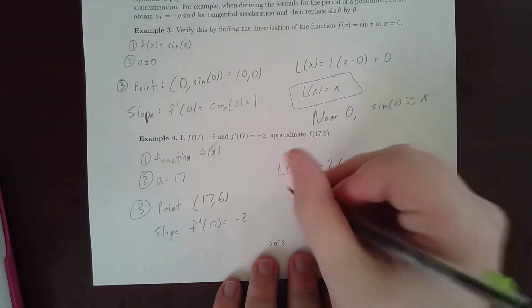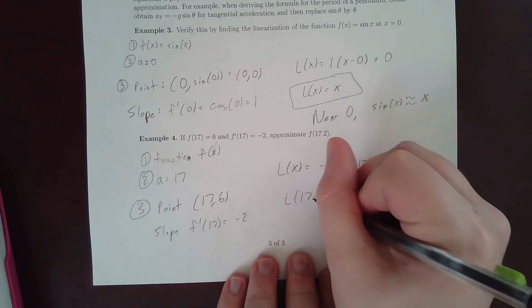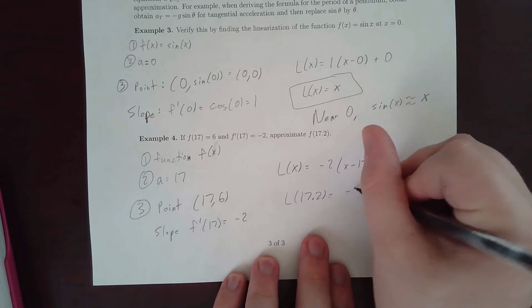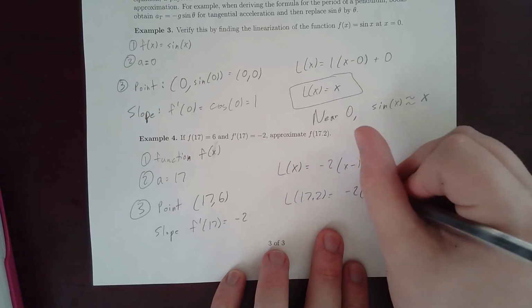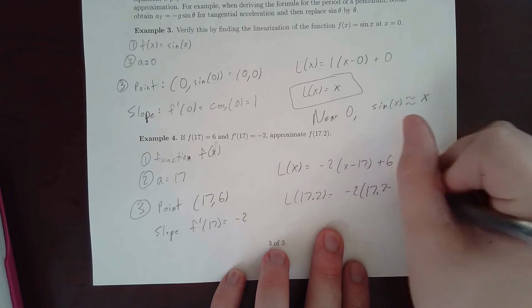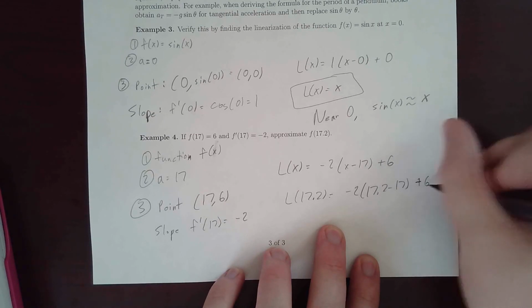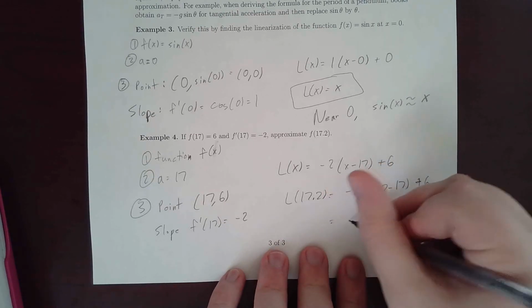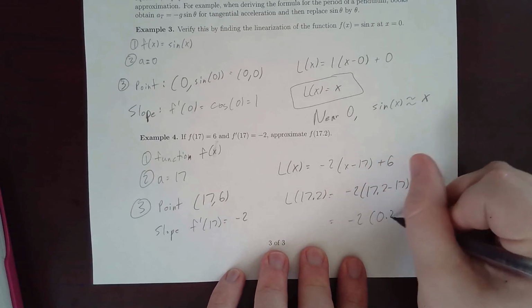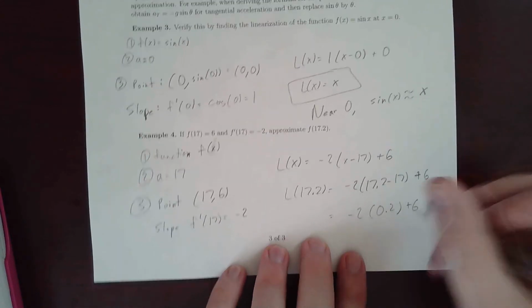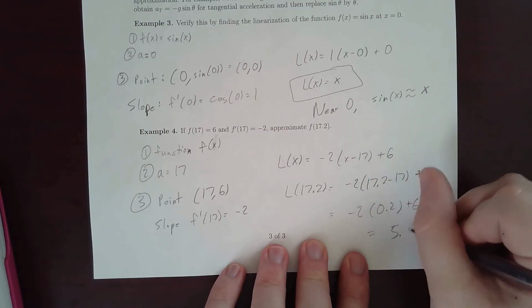And so when we go ahead and plug in 17.2, we'll get negative 2 times 17.2 minus 17 plus 6, which will give us negative 2 times 0.2 plus 6, or simply 5.6.